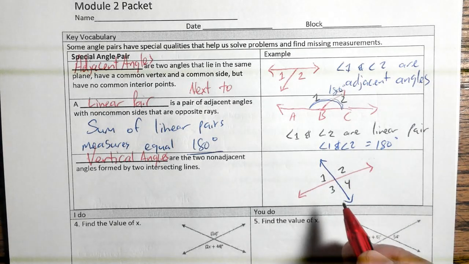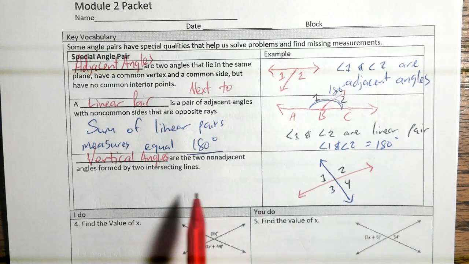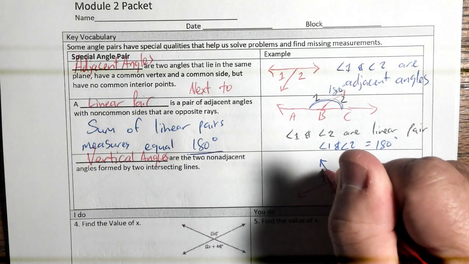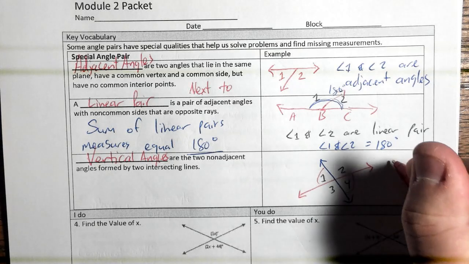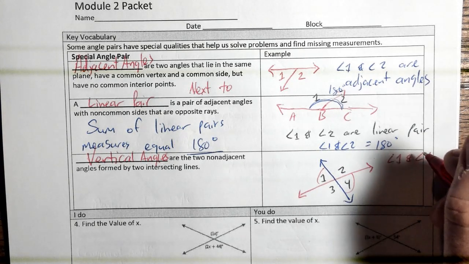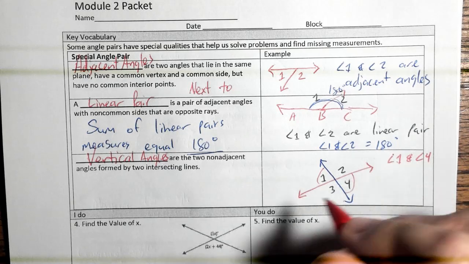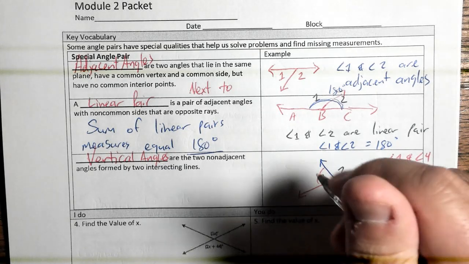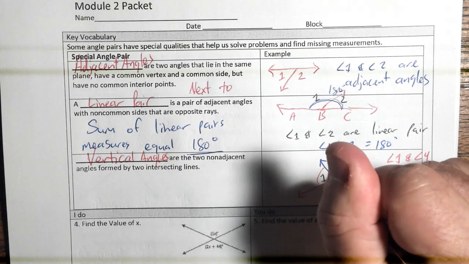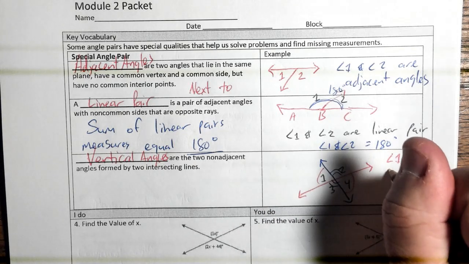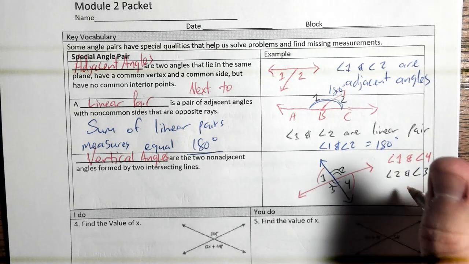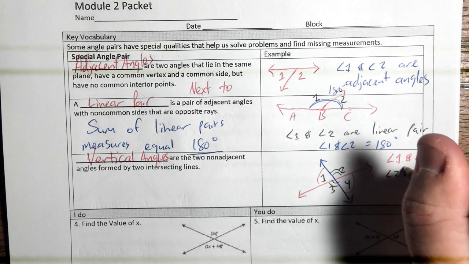So the non-adjacent angles formed by two intersecting lines. So for here, 1 and 4, so we'll say angle 1, angle 4, and then mark this with, well, let's go black here, 2 black marks here. So angle 2 and angle 3. These, and actually these are congruent.